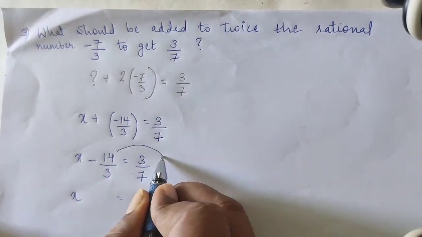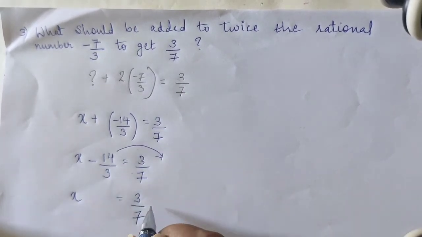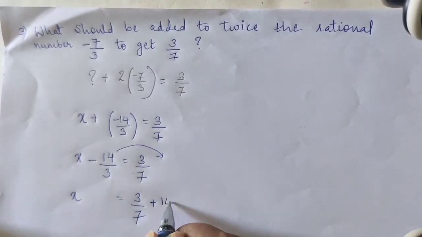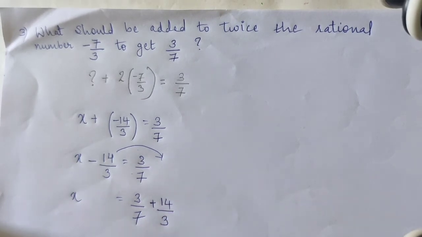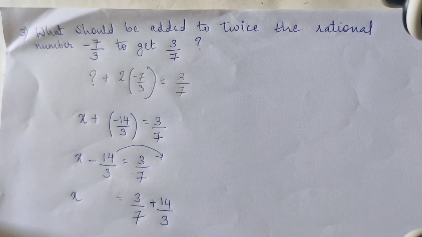Let's transpose this. So minus 14 upon 3 will become plus 14 upon 3. So we have fractions here. Look at their denominators. We have unlike denominators. The denominators are not same. So further we will have to do LCM method and find the value of x.